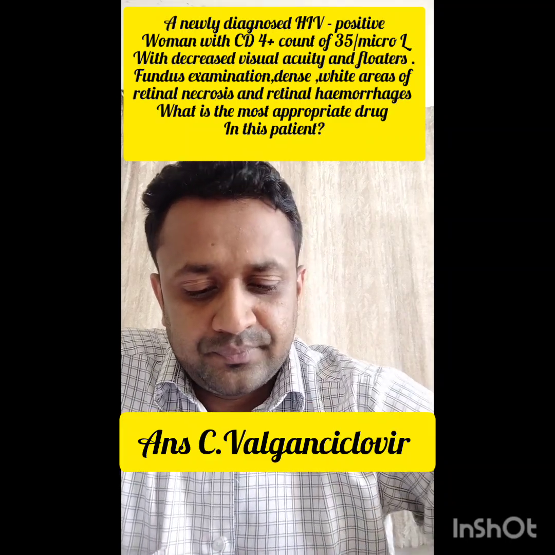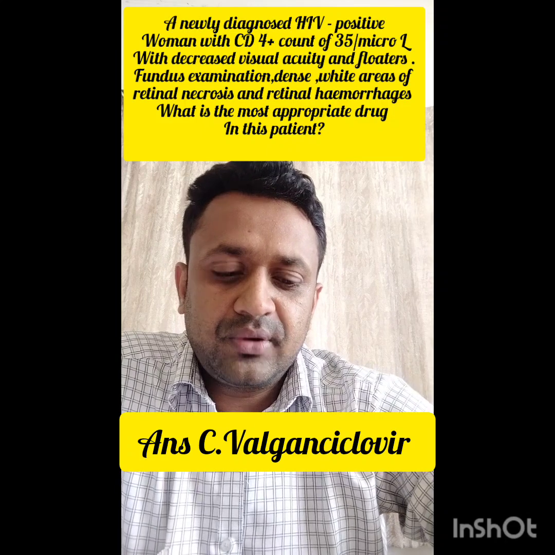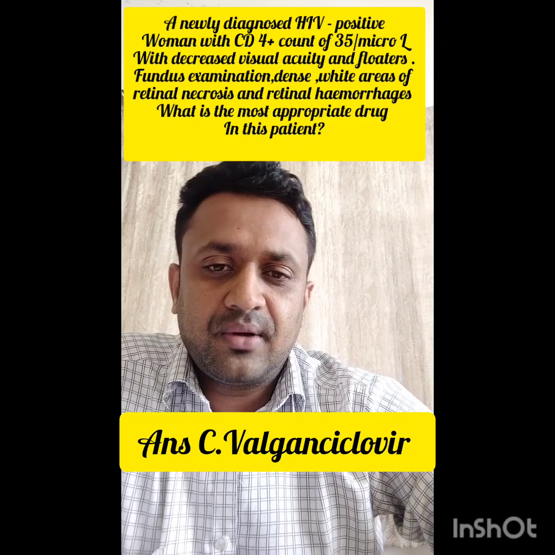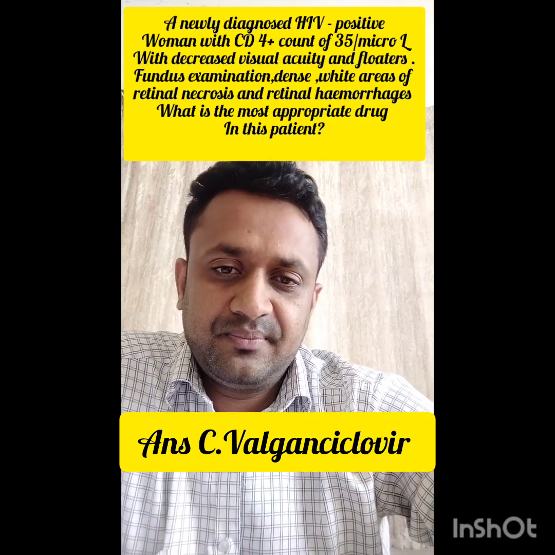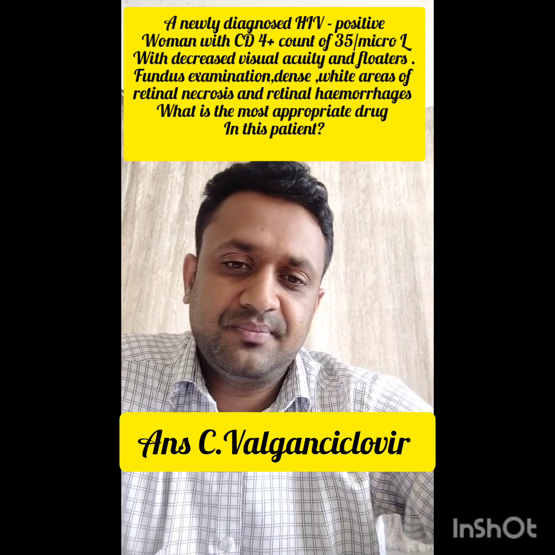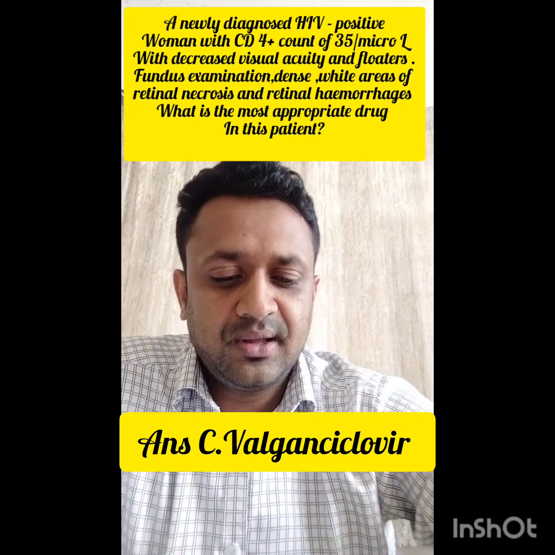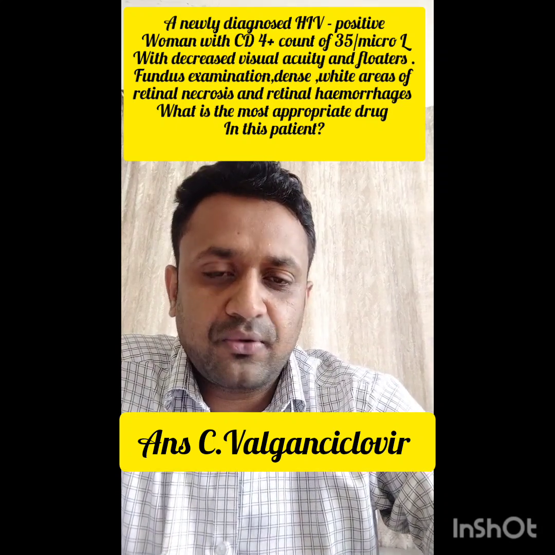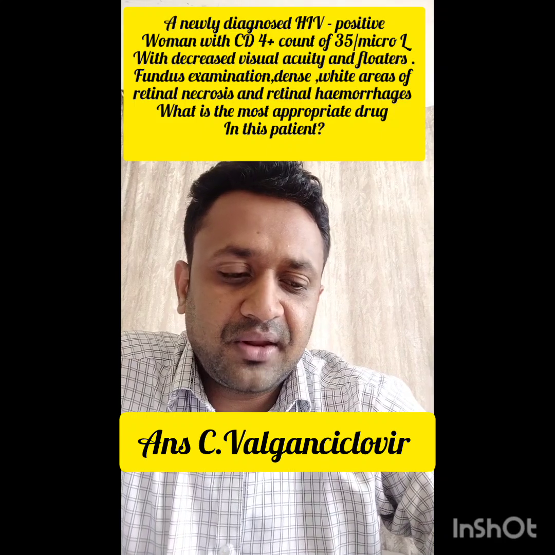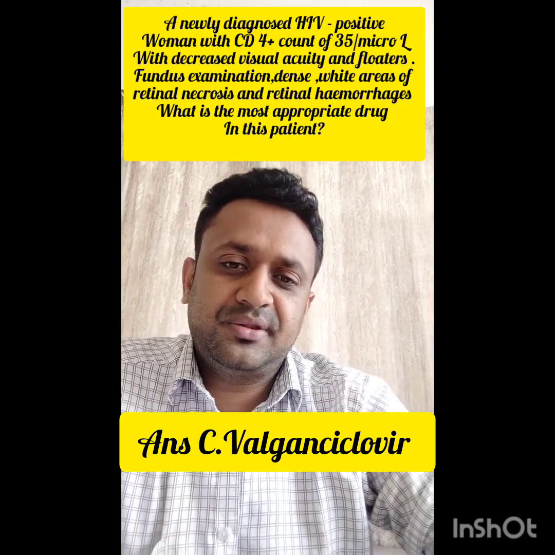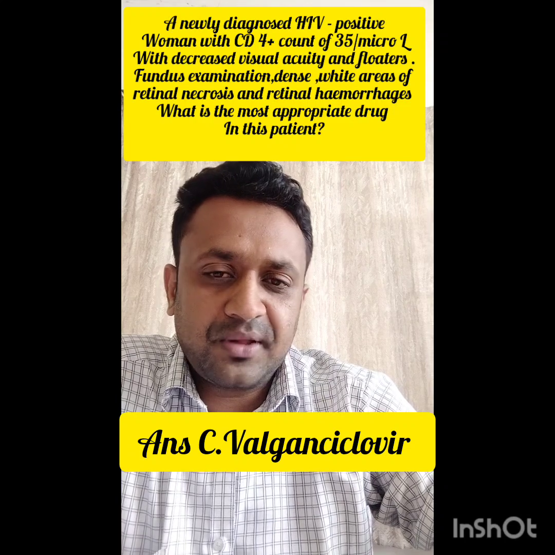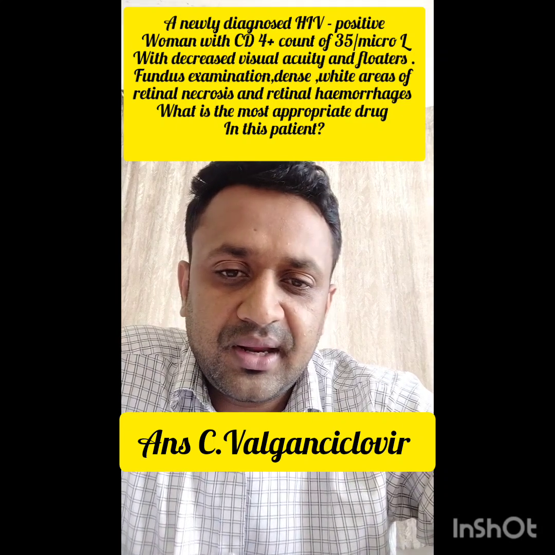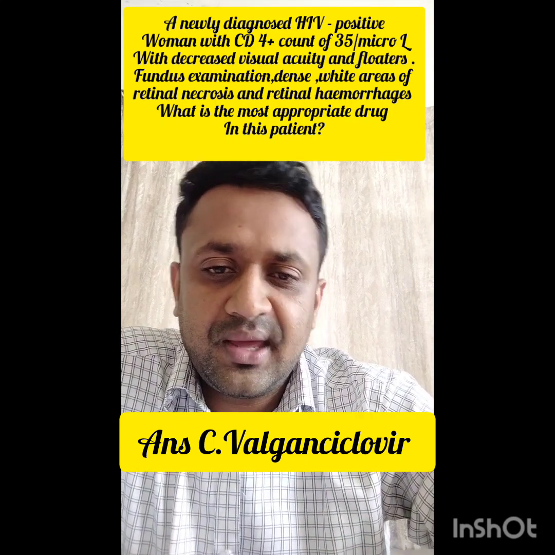If the CD4 plus count is less than 50 per microliter, screening is required every 3 months for CMV retinitis detection. If the CD4 plus count is between 50 to 100 per microliter, screening is required once in 6 months. And if the CD4 plus count is more than 100 per microliter, we do the screening for CMV retinitis once in a year.